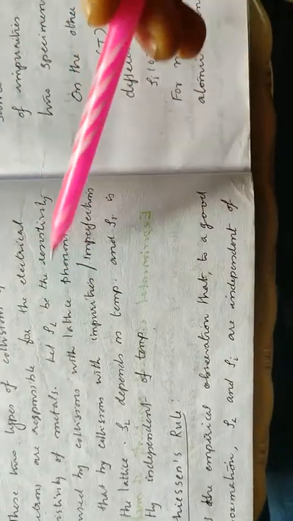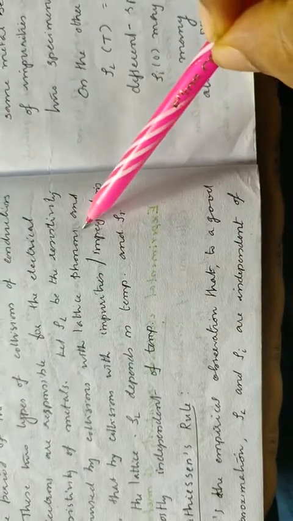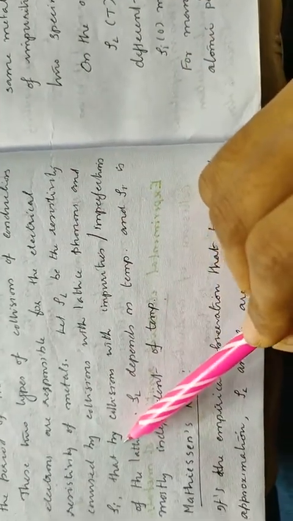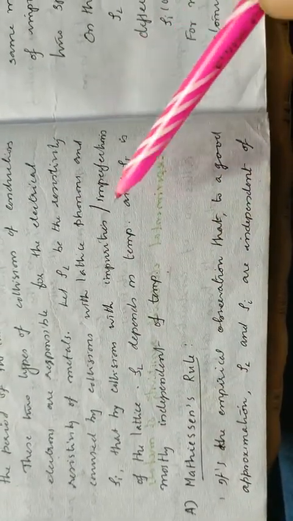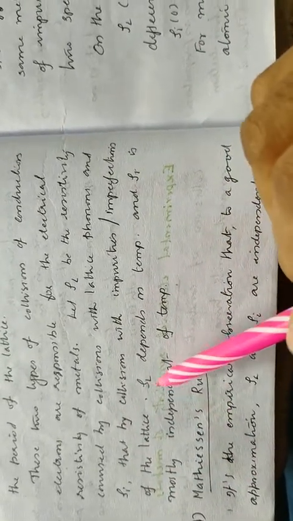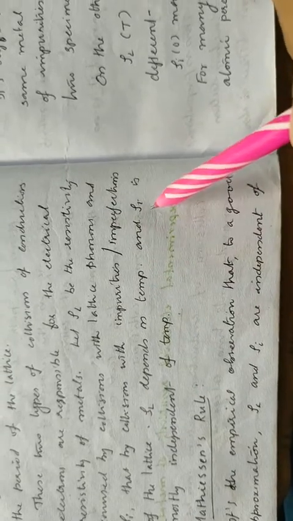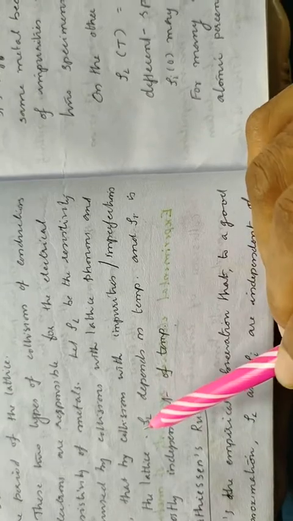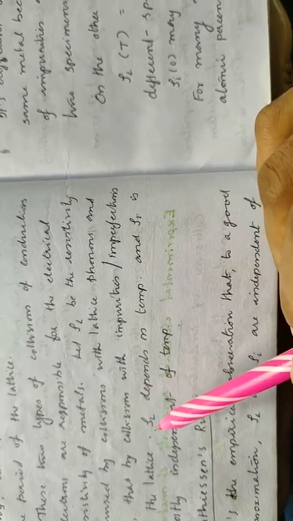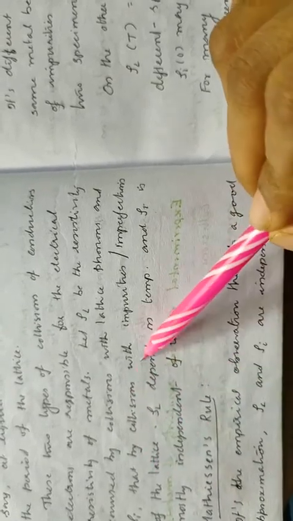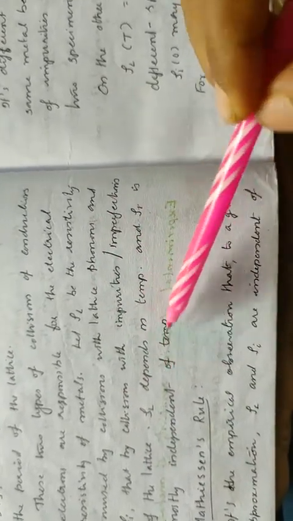Let rho L be the resistivity caused by collisions with lattice phonons, L meaning lattice phonons, and rho I that caused by collisions with impurities or imperfections, I standing for impurities or imperfections. So rho L depends on temperature, and rho I is mostly independent of temperature. Rho is the usual symbol used for resistivity. I and L are suffixes, meaning that it's due to imperfections and phonons.